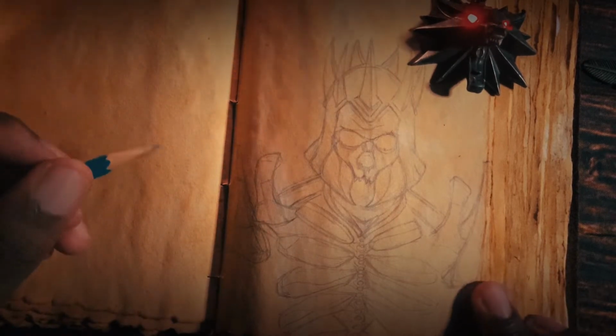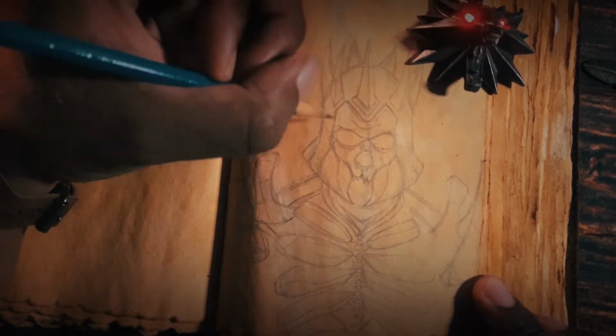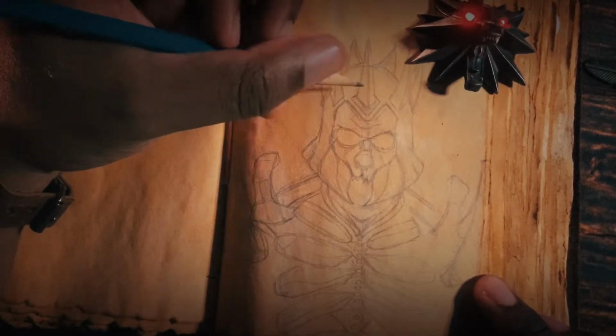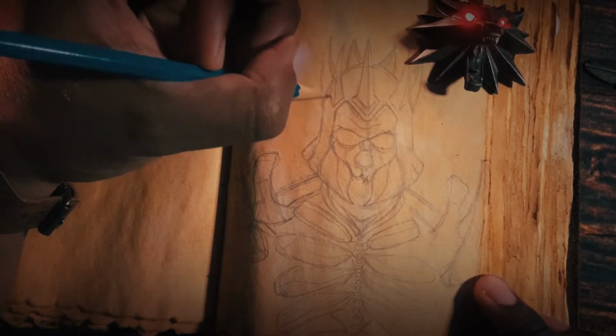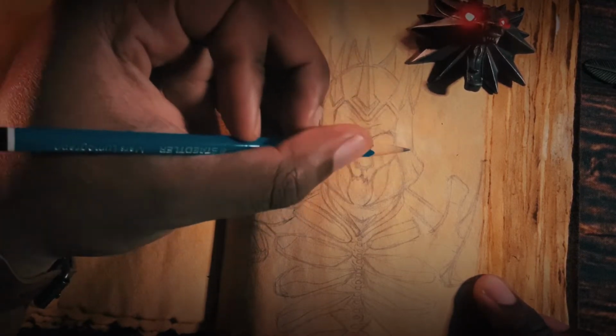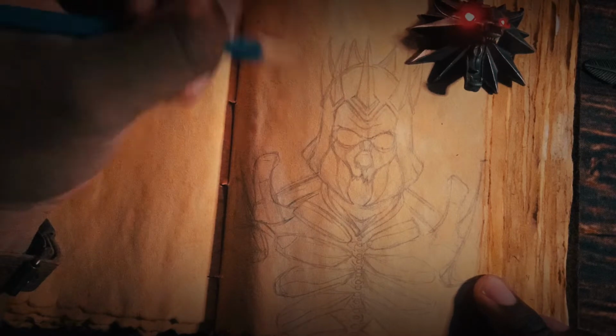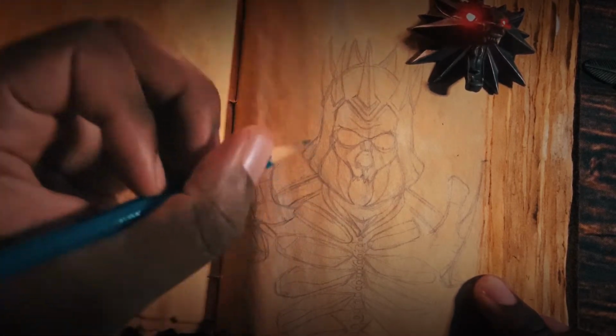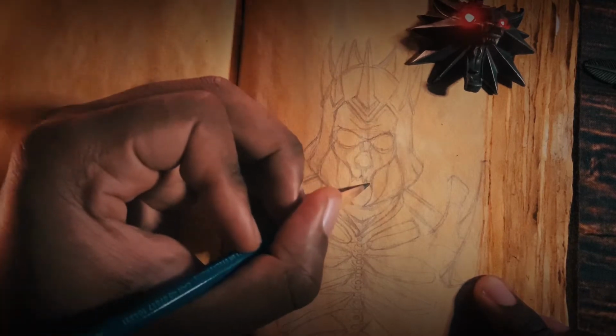Now, as you can see, I already did the basic outline of this particular drawing. I'm working with a 2H and like a 3H pencil. So whenever I start off, I always go off pretty light with my drawings, and then eventually, gradually, I get a lot darker.